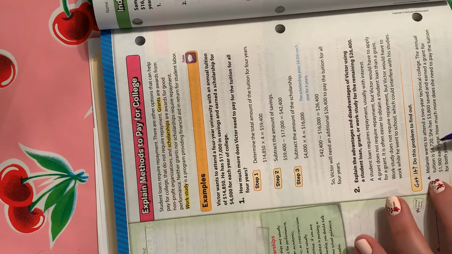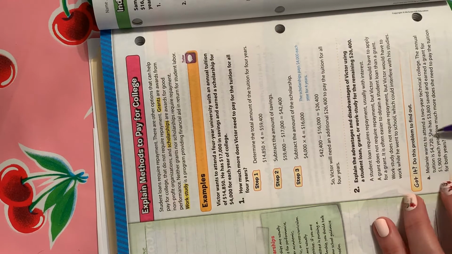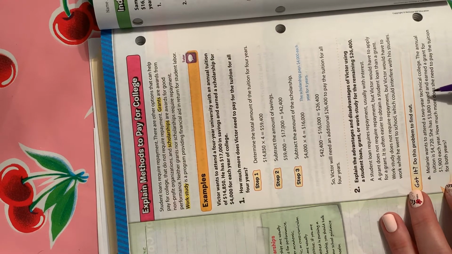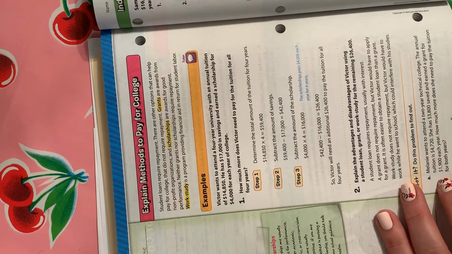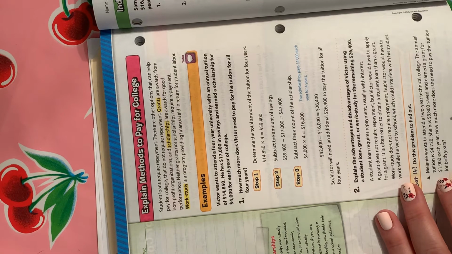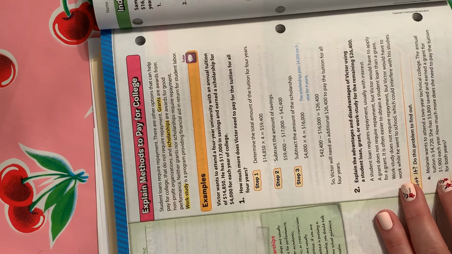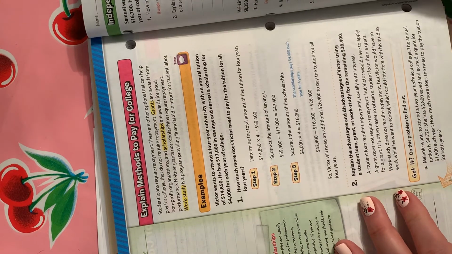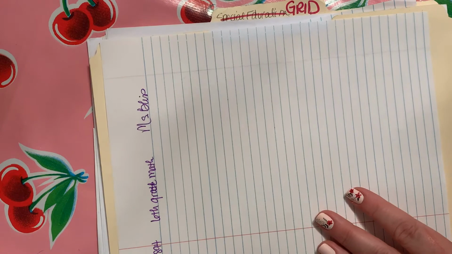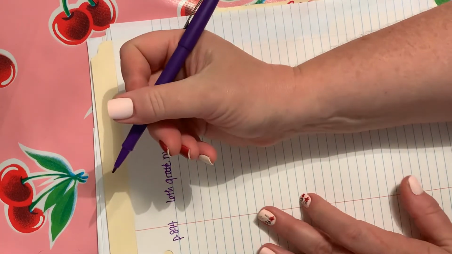All right, so we're going to do Melanie down here. Melanie wants to attend a 2-year technical college. The annual tuition is $4,720. She has $3,800 saved and earned a grant for $1,900 each year. How much more does she need to pay the tuition for both years? Okay, so we're going to do that one.